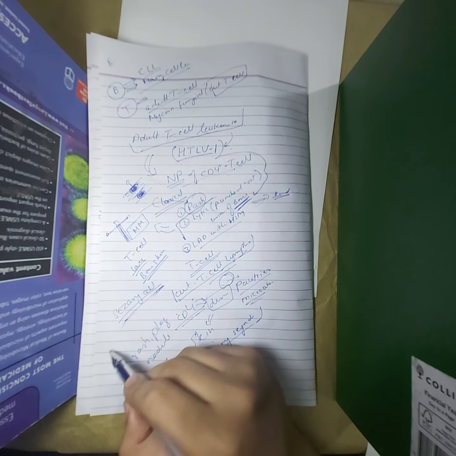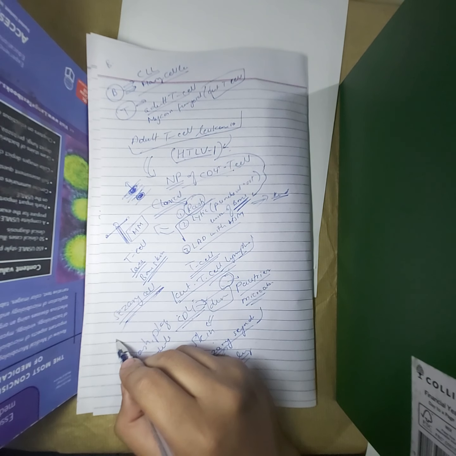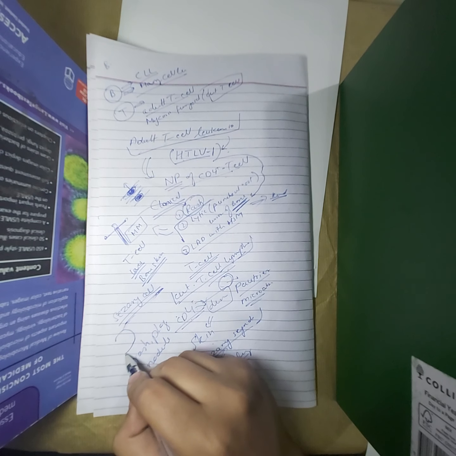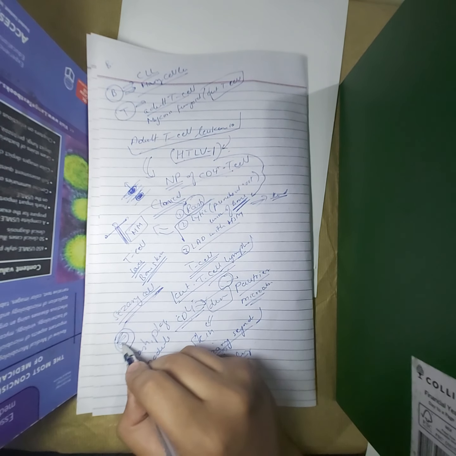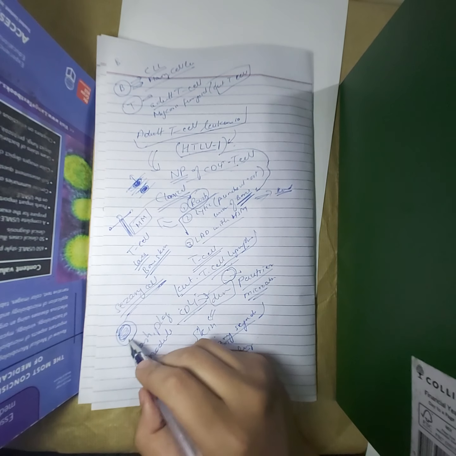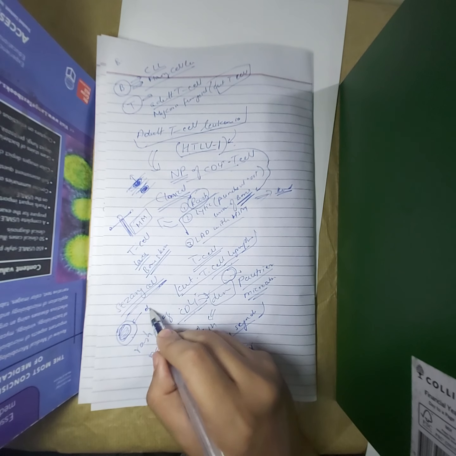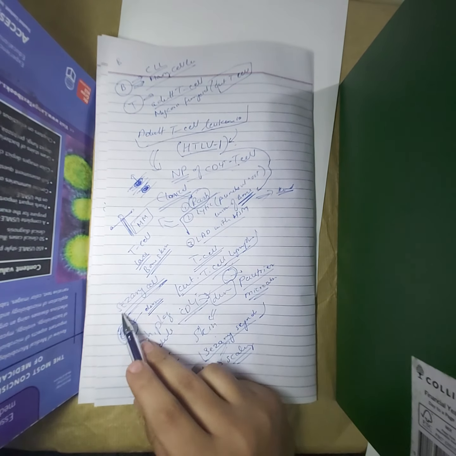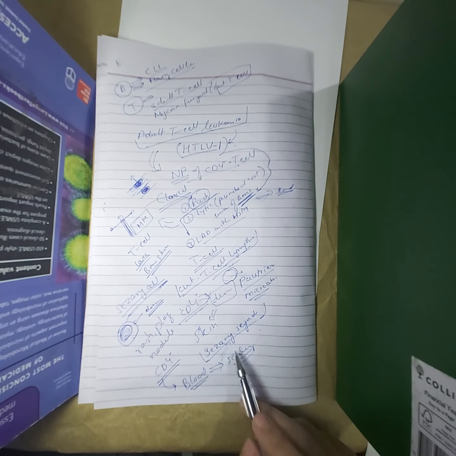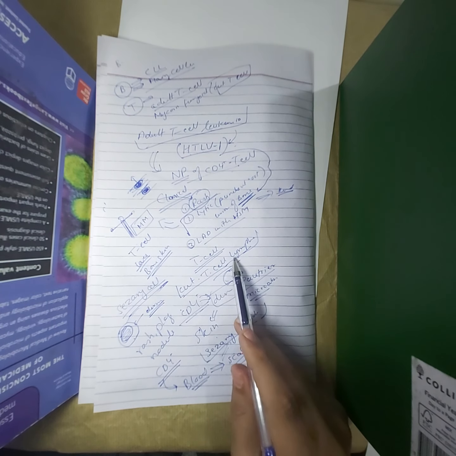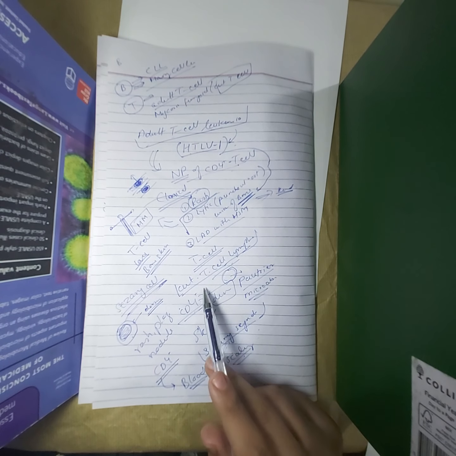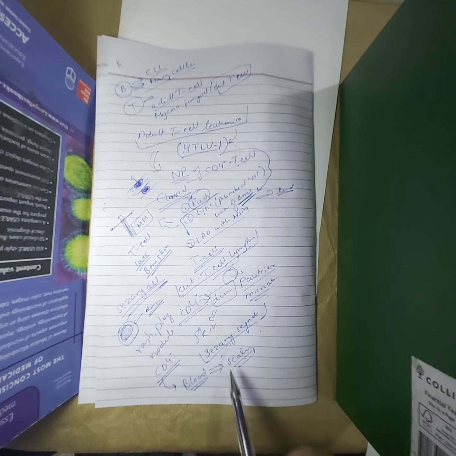Sézary cells have cerebriform, brain-like nuclei, just like this. These cells are present in the dermis of the skin. Sézary syndrome is associated with mycosis fungoides, and it involves mostly skin lesions. So this ends our topic with the chronic leukemia.